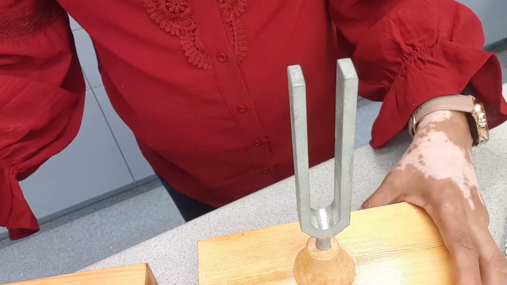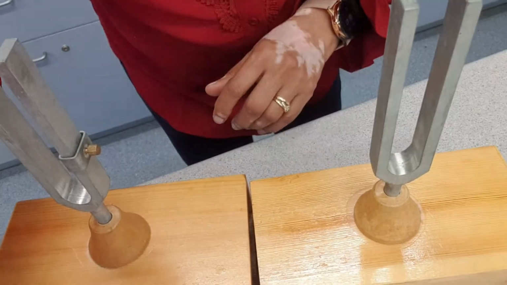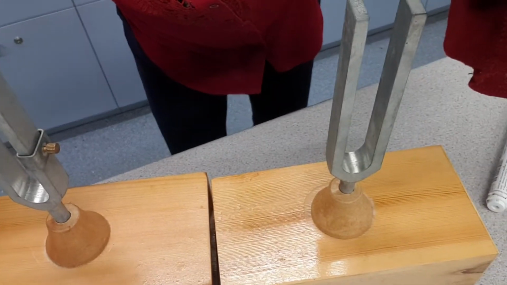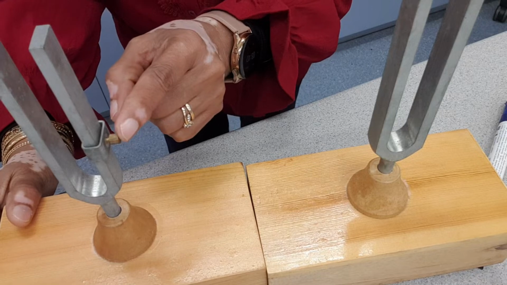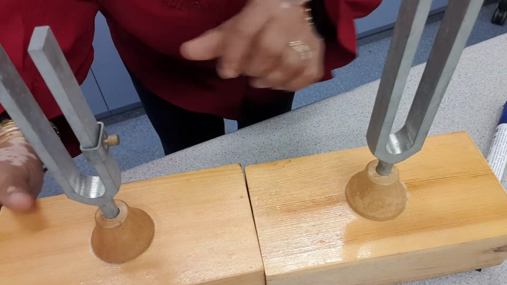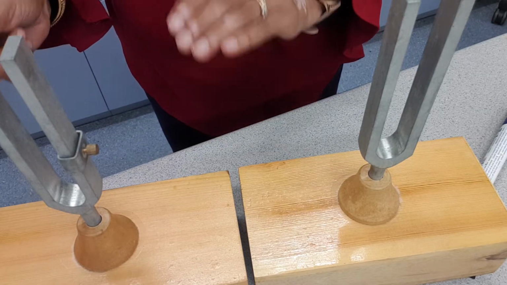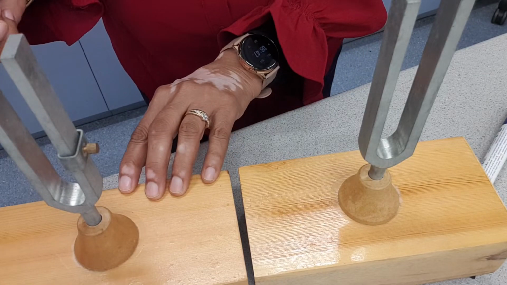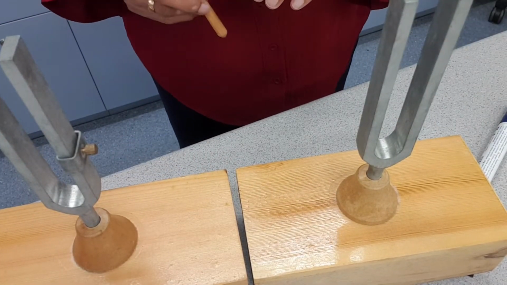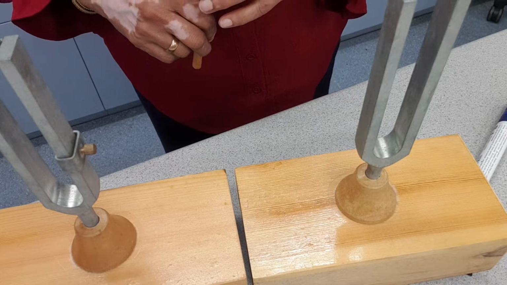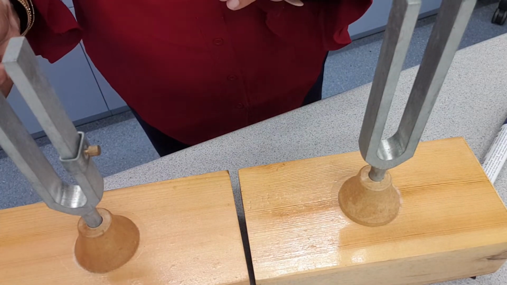Okay, now what happens if I sound two tuning forks together at the same time? Stop that so that you can see them properly. So I've got a second tuning fork which I have weighted over here, making its frequency slightly different to the other one. Watch what happens when I sound them both together at the same time. I'm hoping you could hear the alternating pulsing of loud and soft sounds.